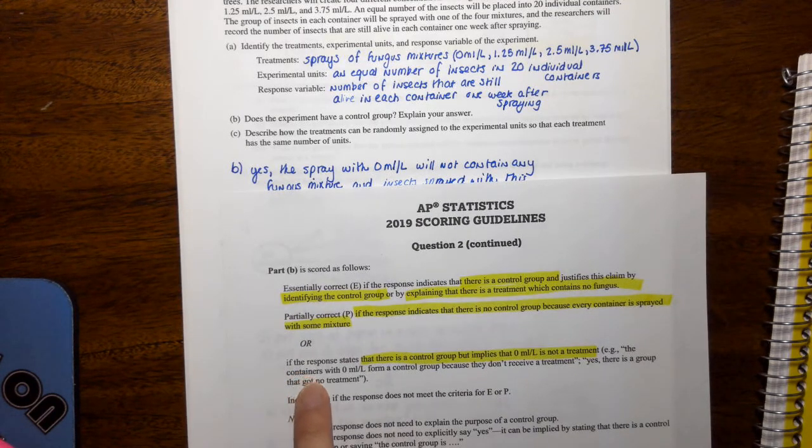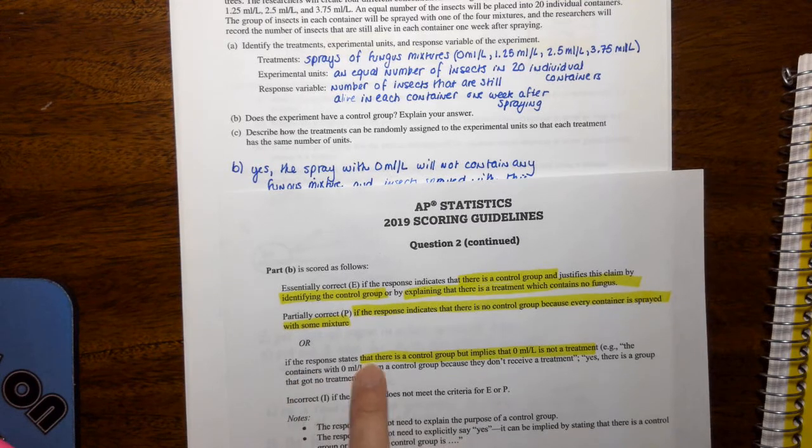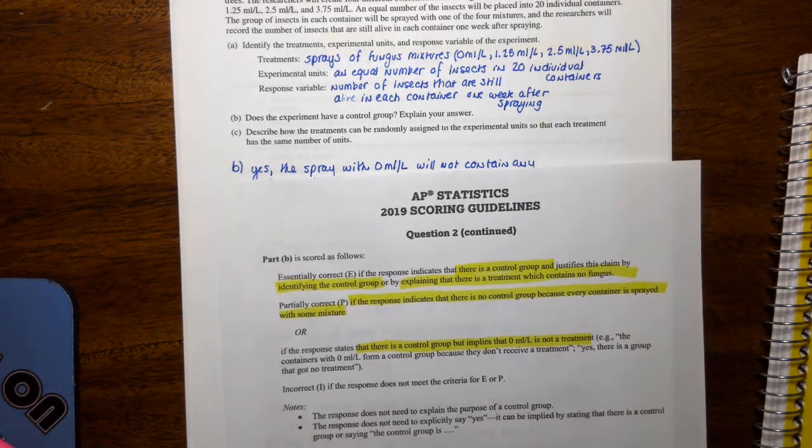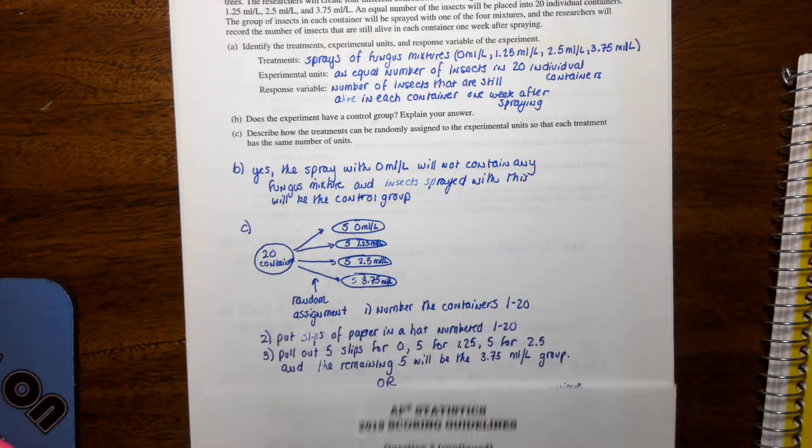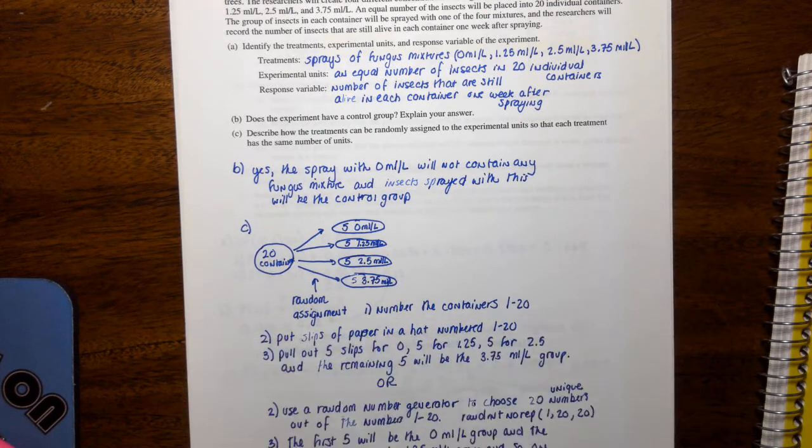Or if the response states that there is a control group but implies that 0 milliliters per liter is not a treatment. So technically they do still get sprayed, so they do technically receive a treatment. So that's a P anyway. I'm hoping that you guys put the same thing as me there.